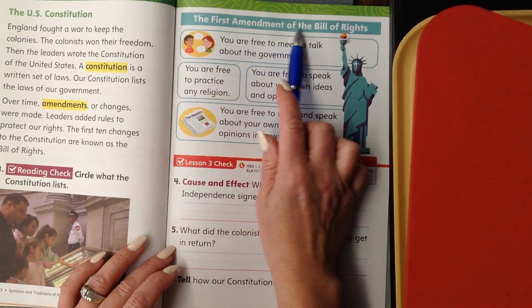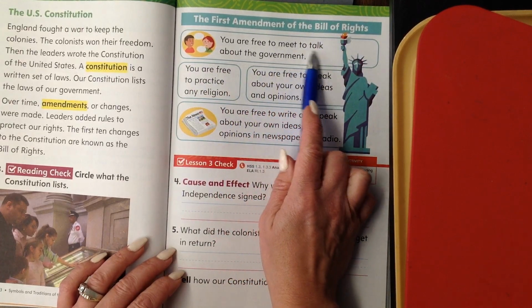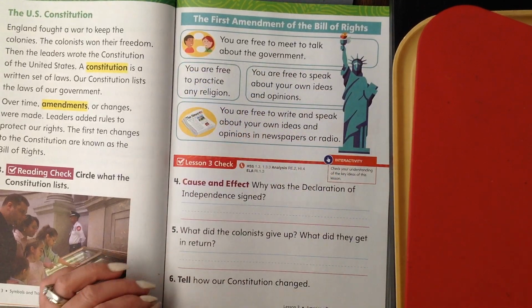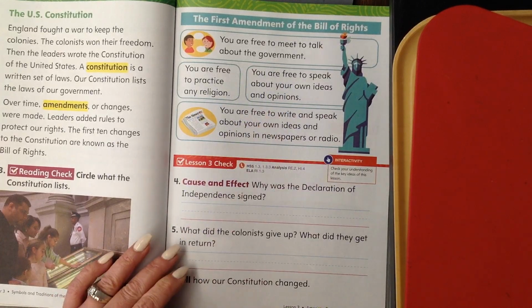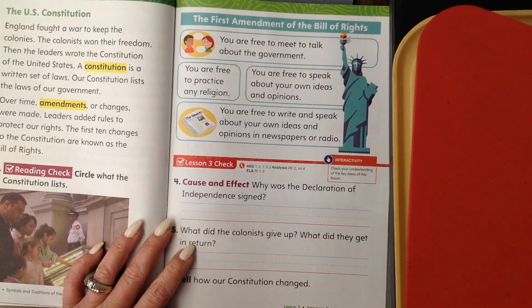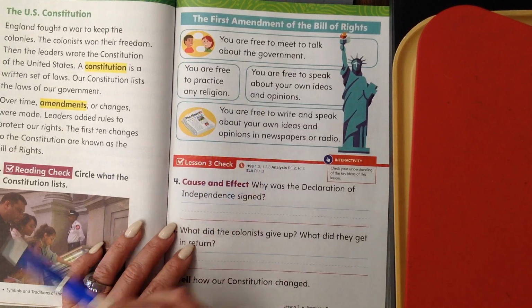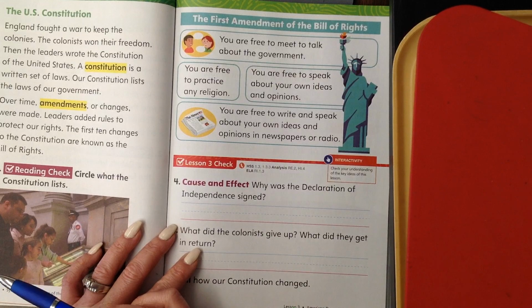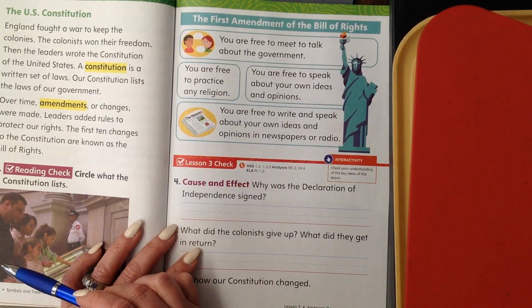Okay, now let's look over here. The First Amendment of the Bill of Rights says you are free to meet, to talk about the government. So you can get together and you can talk all you want about the government. Believe it or not, in some countries, that's not okay. There are some countries that say you can't have open conversations about their government. Here, you are free to practice any religion. Again, not true in all countries, many countries, but not all of them. So in this country, you're able to practice any religion that you want.